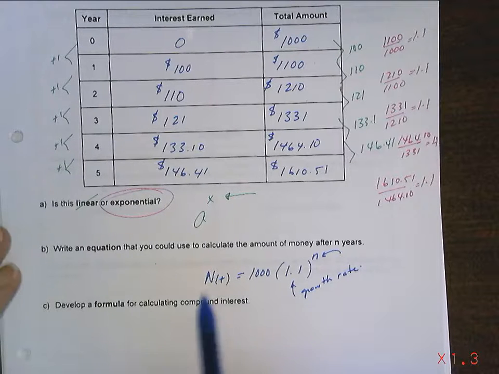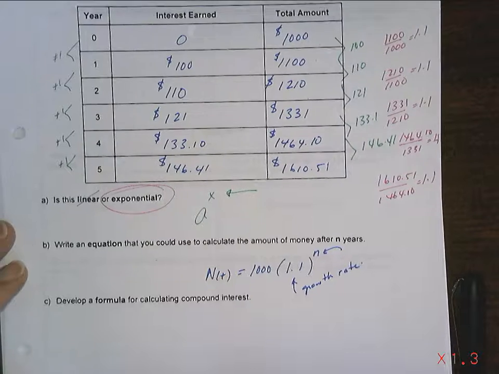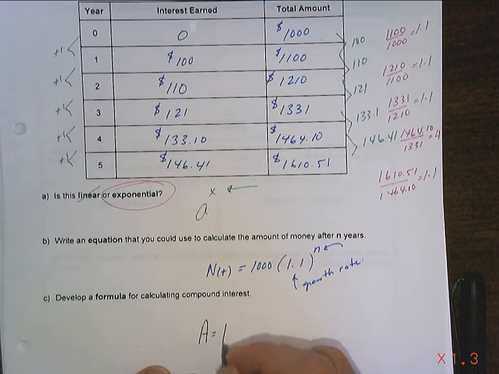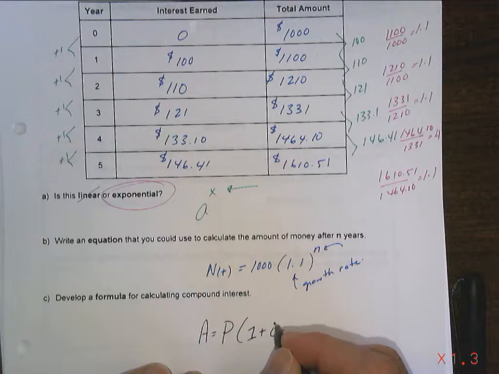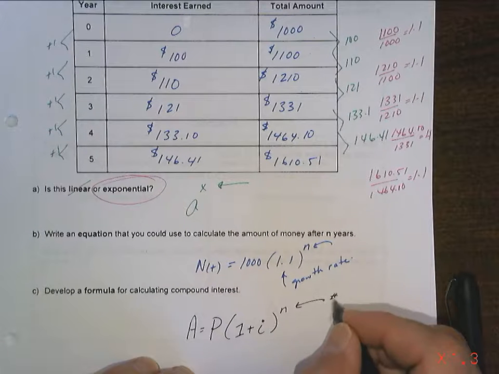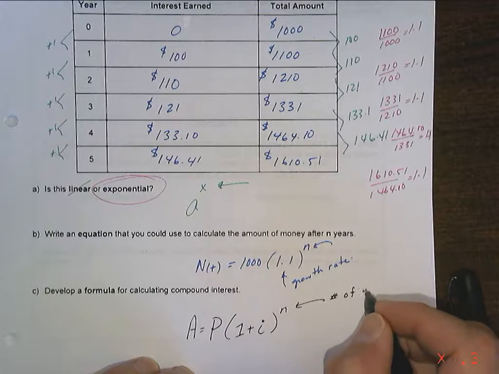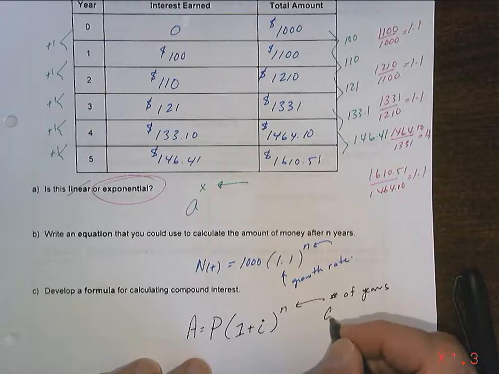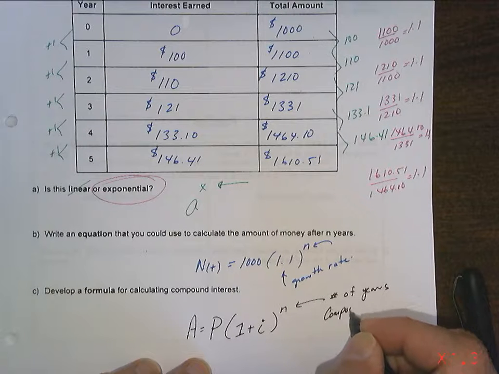So for a formula, the formula that we're going to use is the amount equals the principal times 1 plus i to the n, where n is going to be the number of years. Actually, in this case, it's going to be the number of compounding periods, and we're going to talk about that more as we move on.